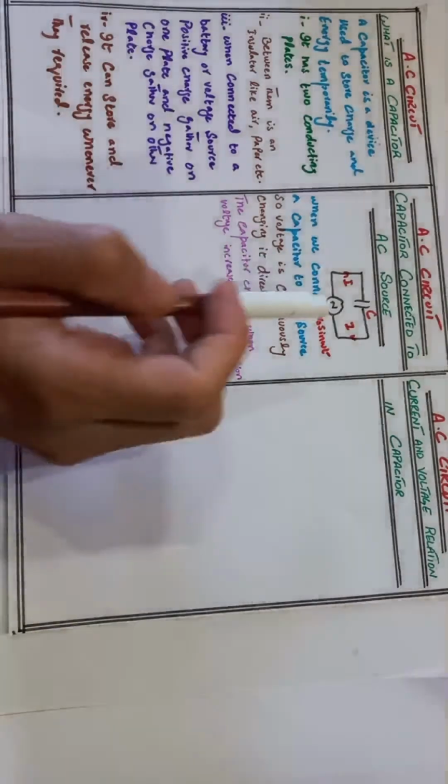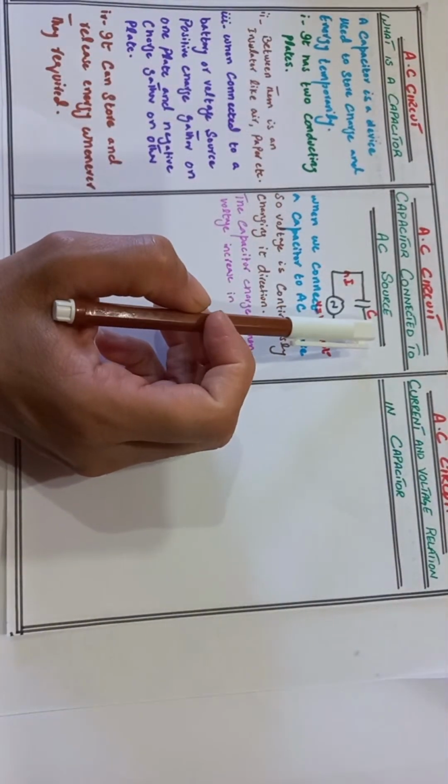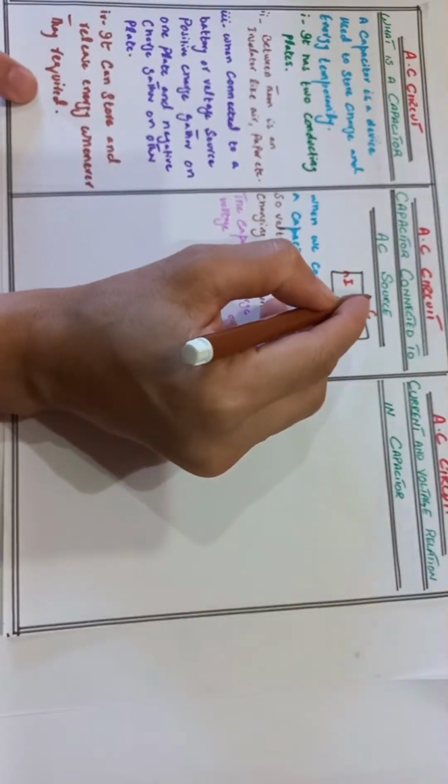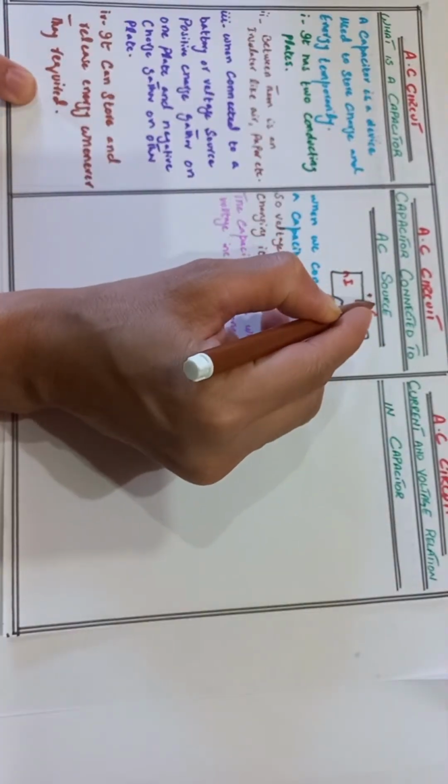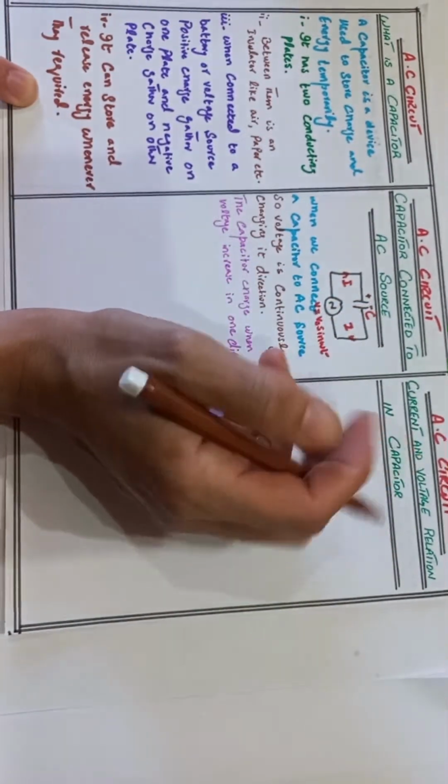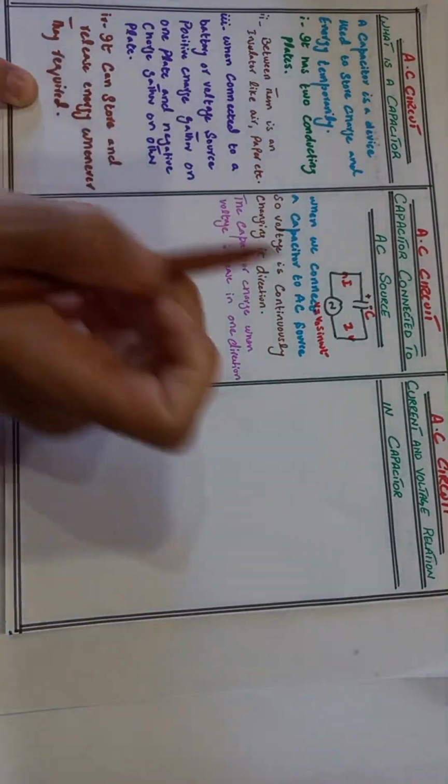So when the voltage is reversed, the capacitor starts discharging. How does it start discharging? Let's suppose when we connect the AC voltage source, it first stores positive charge on one plate and negative charge on the other plate.